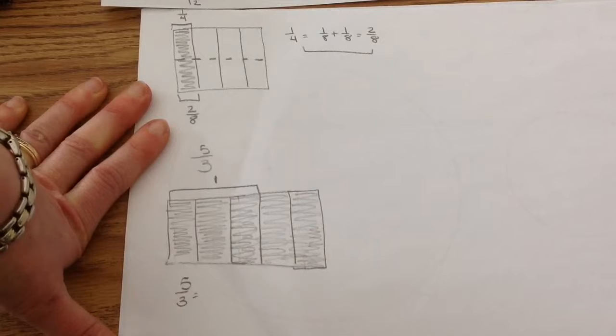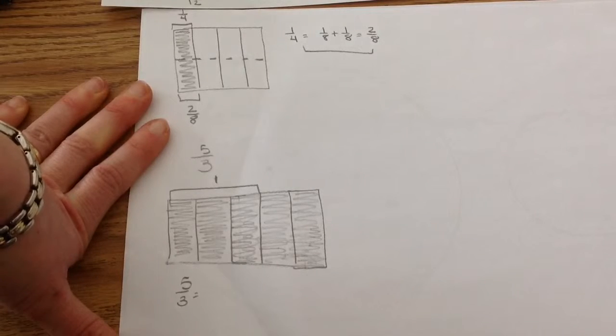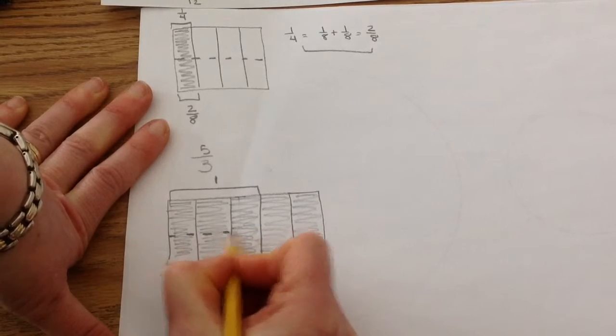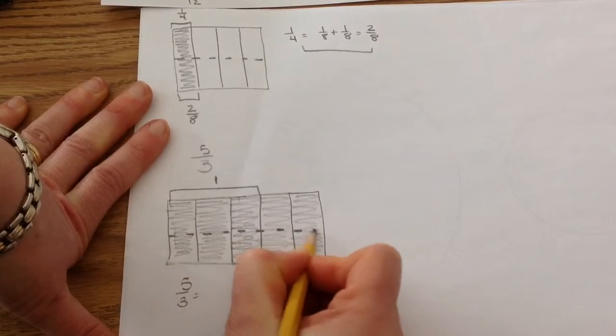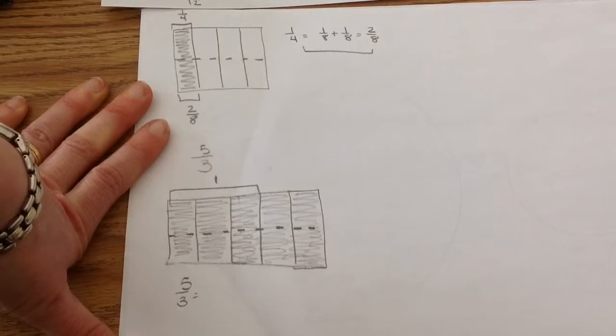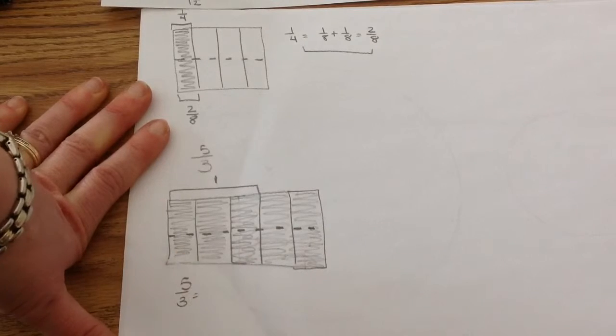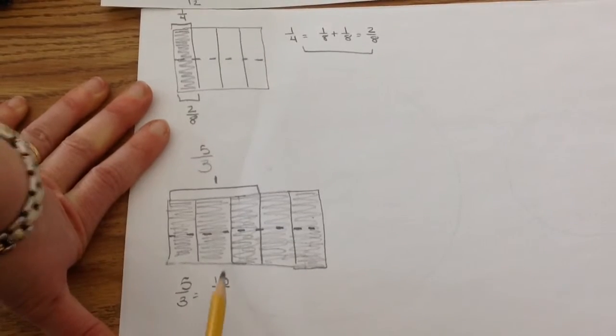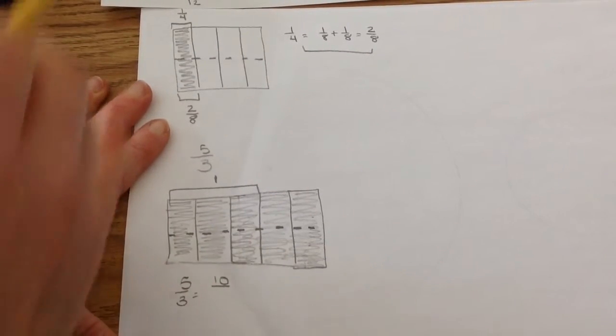5/3 equals what? Well, if we go ahead and draw a horizontal dotted line down the middle, what have I now made? Well, let's see. Go ahead and count your spaces. Pause while you do that. If you came up with that I have 10 pieces, you're correct.